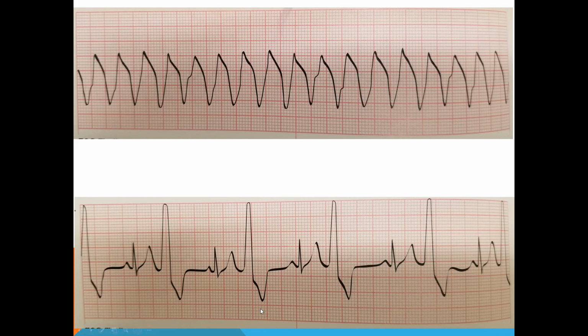No. So this is bigeminy because you have normal PQRST, and then you have a PVC, big fat wide thing that's PVC. So normal, PVC, normal, PVC, normal, PVC. No, it would be just PVCs only. That would be a run of Vtac. So P, QRS, T. P, QRS, T. So you have every other impulse is a PVC.